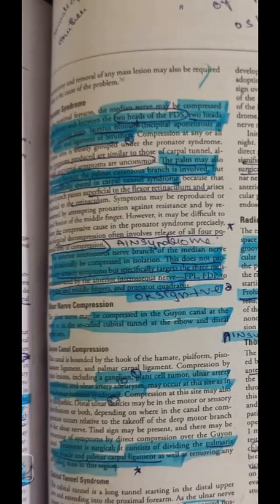Another site of compression is the arcade of Struthers. So two things we have seen: one is arcade of Struthers, another one is ligament of Struthers. Already I told you in pronator syndrome the site, it is ligament of Struthers. So they will ask which nerve is compressed in ligament of Struthers. The median nerve is compressed in the ligament of Struthers, whereas in arcade of Struthers, the ulnar nerve is compressed.